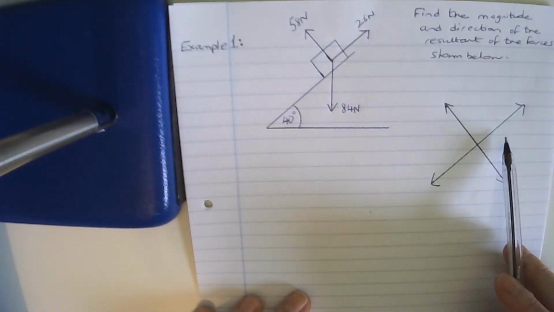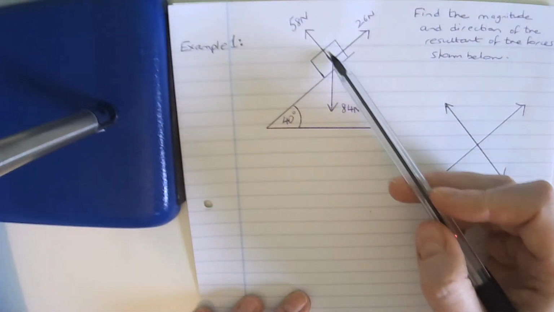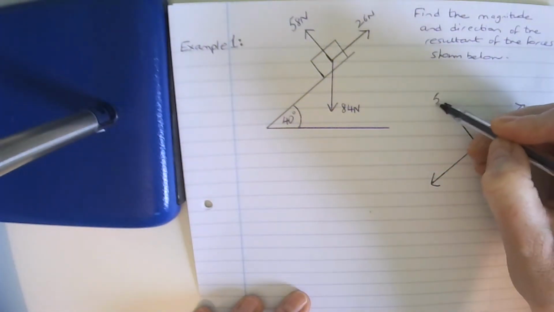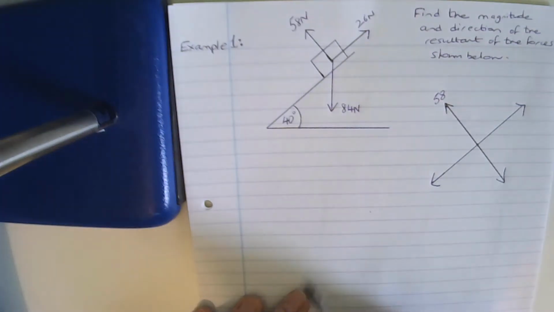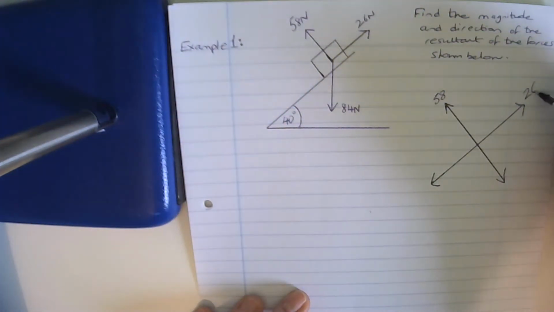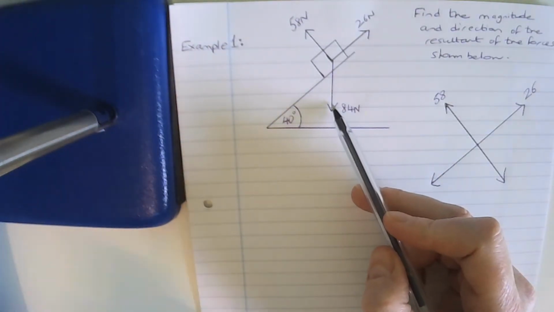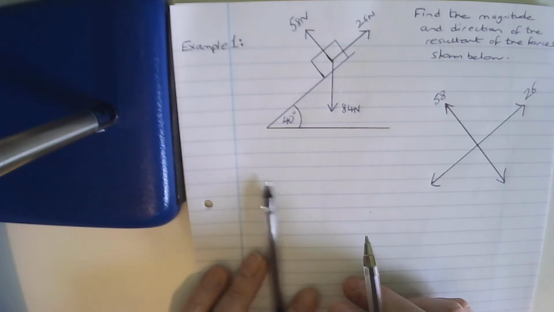Okay, so let's start off with the ones that are more straightforward. So 58, well, perpendicular to the plane, that's 58 newtons. So that's just going to be your 58. Parallel to the plane is just 26. Now this one here, 84, we're going to have to work out an angle here.